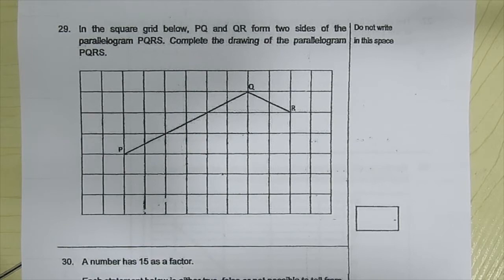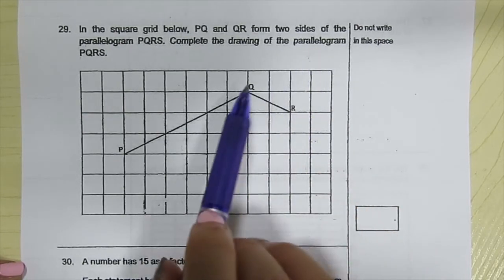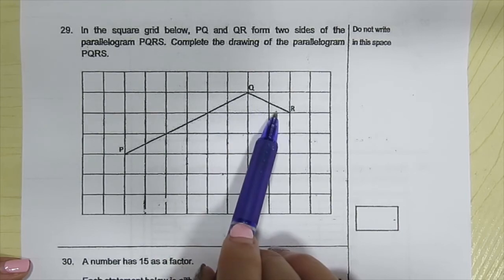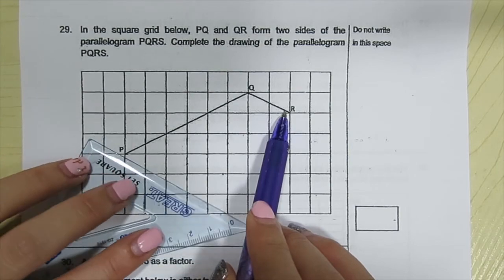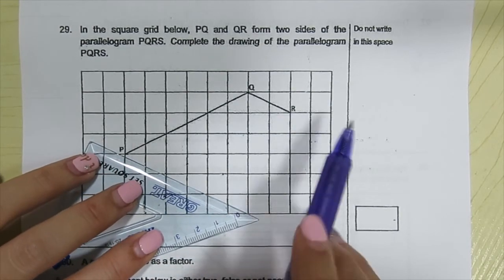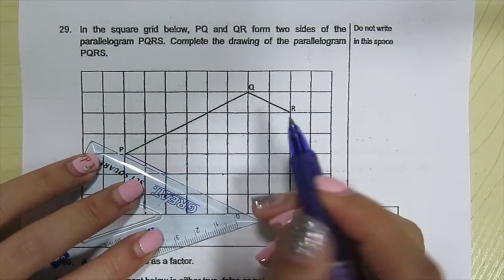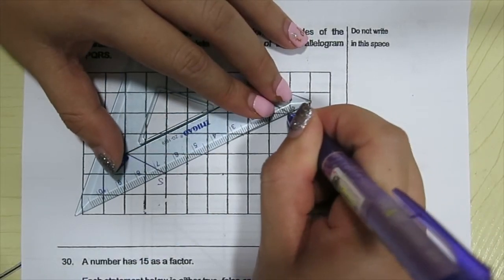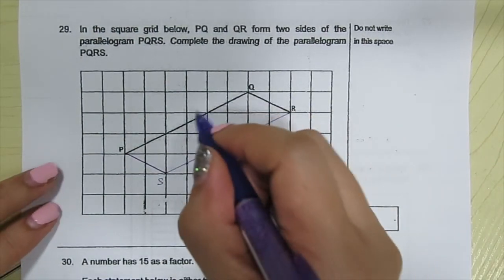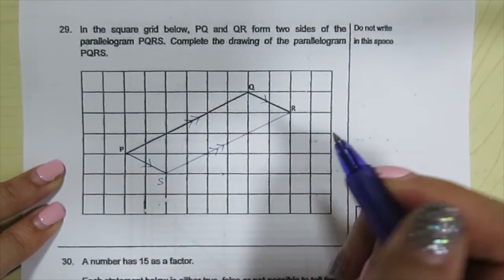We need to draw the parallelogram. So parallelogram means we have 2 pairs of parallel lines. So let me draw the parallel line for QR. So QR looks like that. PS should look like that. Okay, and we just need to join this up. And remember to label parallel lines and parallel lines. That's it.